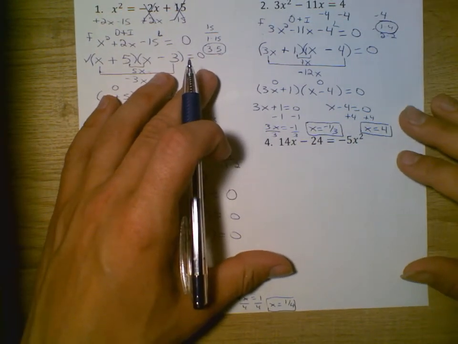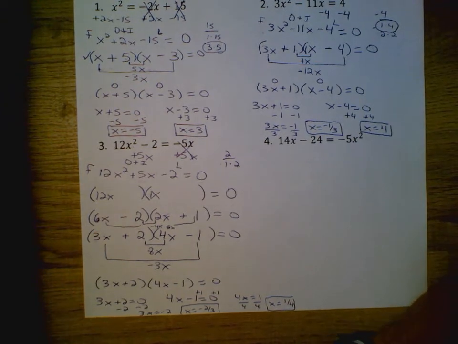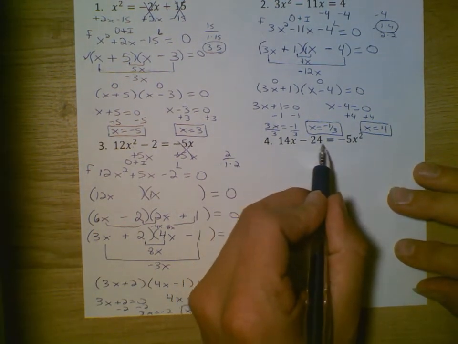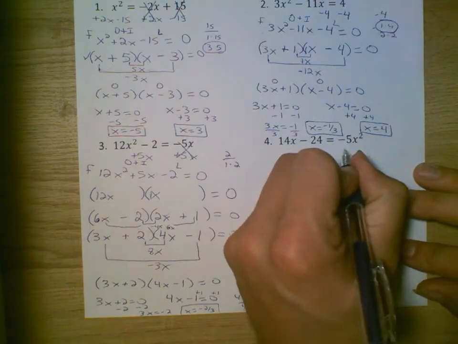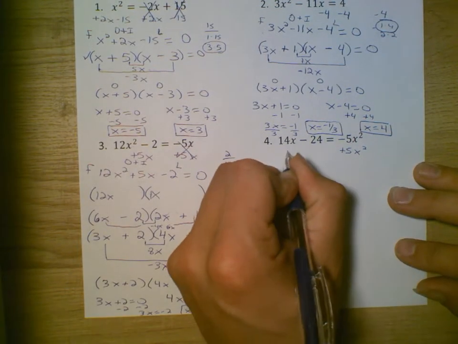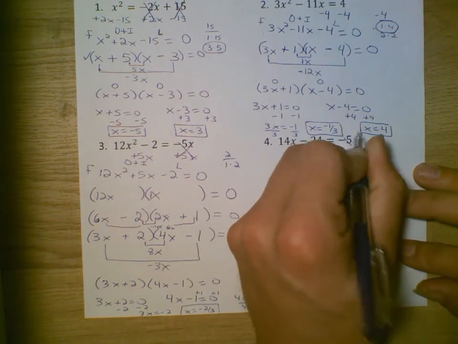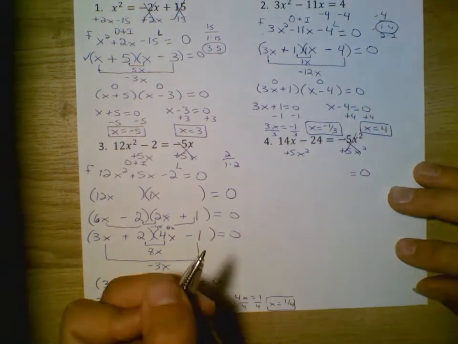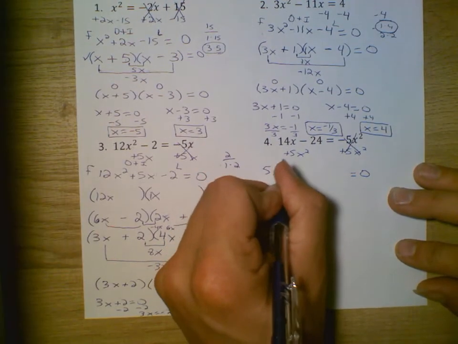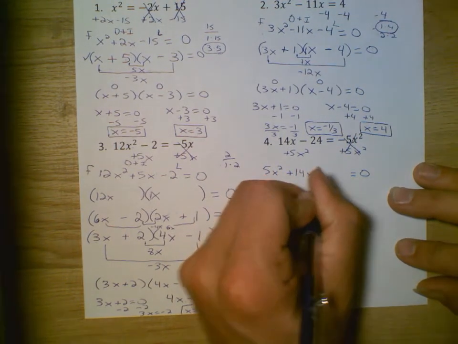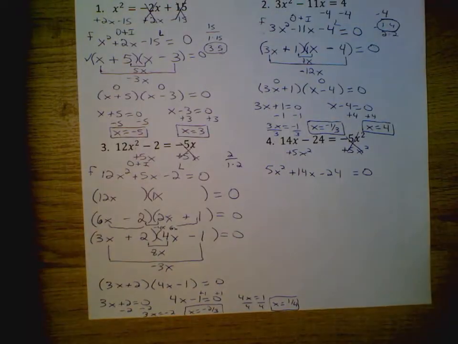This is the last example we'll do in this video to try and just get a better idea of how we do this. So if I have 14x minus 24 equals -5x squared, I'm going to add 5x squared to both sides. The x squared will cancel. I'm left with 0 on the right side. That's going to give me 5x squared plus 14x minus 24. And then I want to factor this.